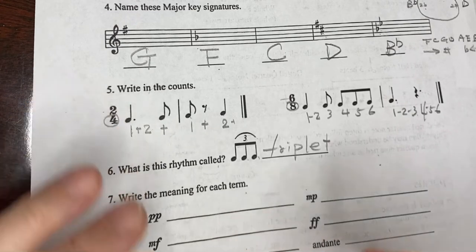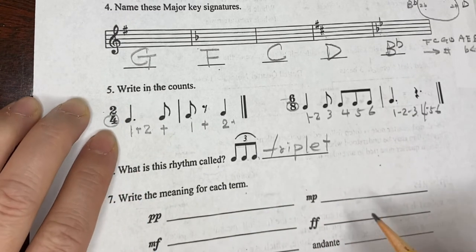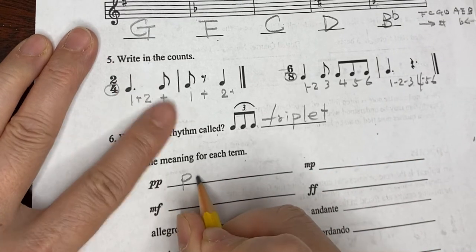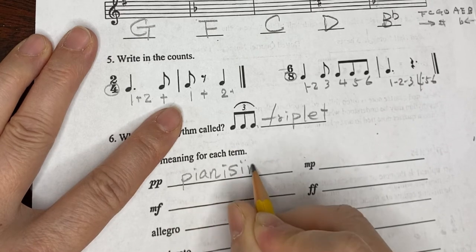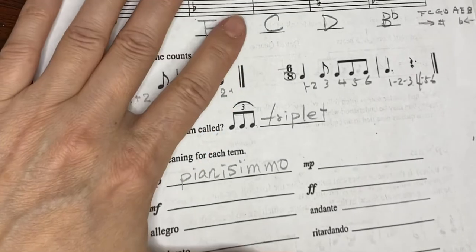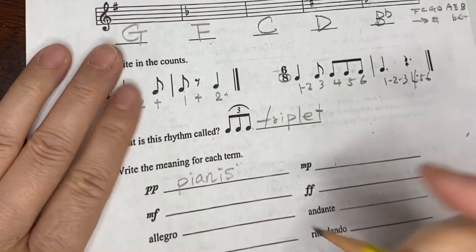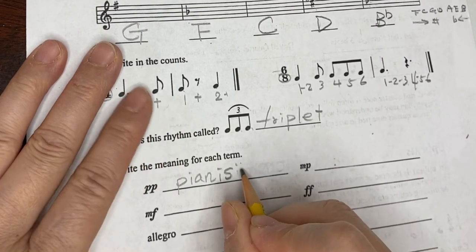Okay, write the meaning for each term. In your test, there will be a matching question. This one, be more specific. You need to learn how to write it. PP means pianissimo. Oh, I think I'm wrong, it's 2 S's. Piano. This is very confusing in music because most music terminology is in Italian.